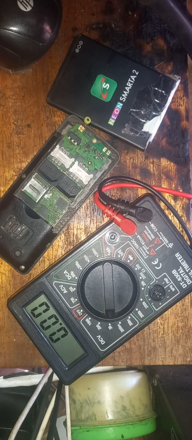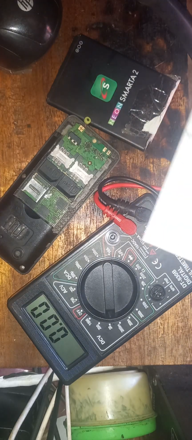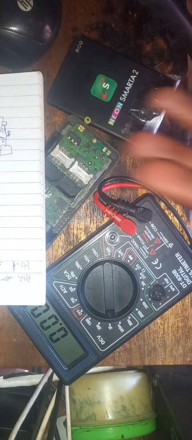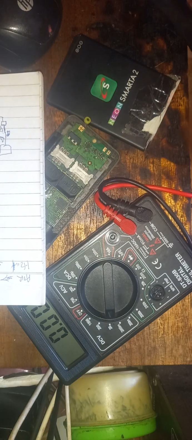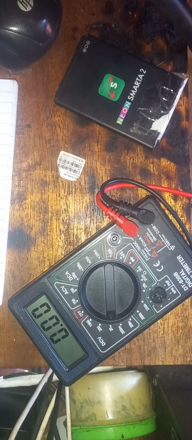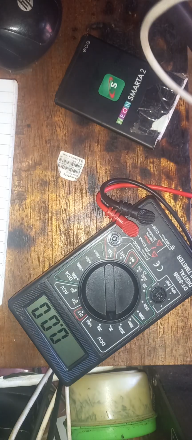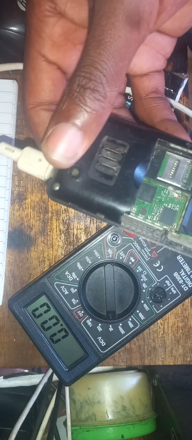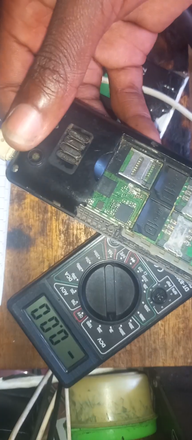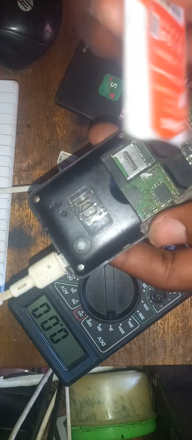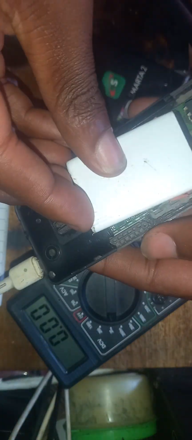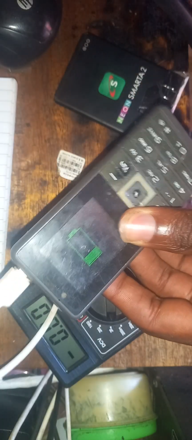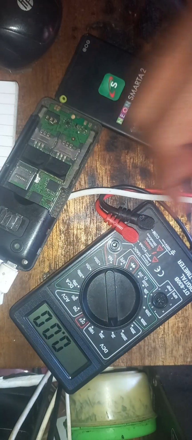I'll even need a book so that we check on the interpretation of the multimeter to see if the flow will be how we want it. So first of all, I'll connect our phone to the charger. Don't be worried about the phone because it's a sample for our lessons. So we'll check our phone charging. Okay, it's charging. I'll come to our multimeter.